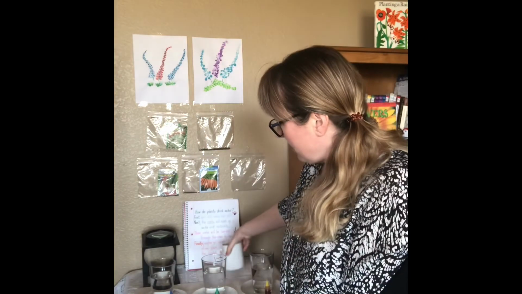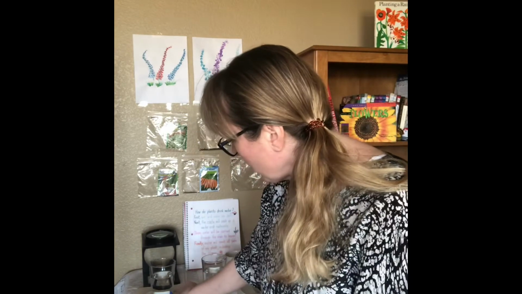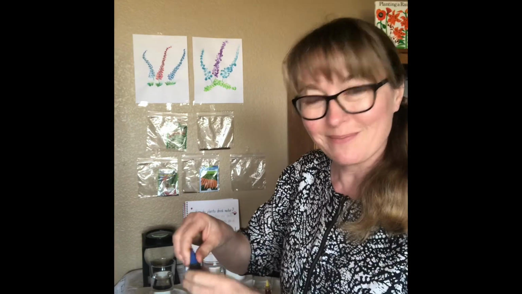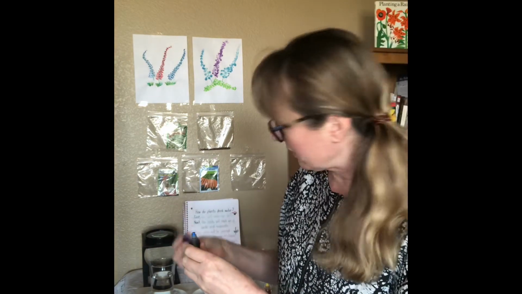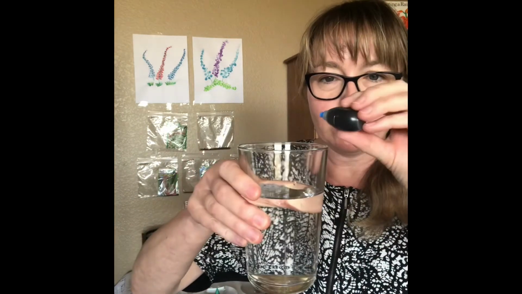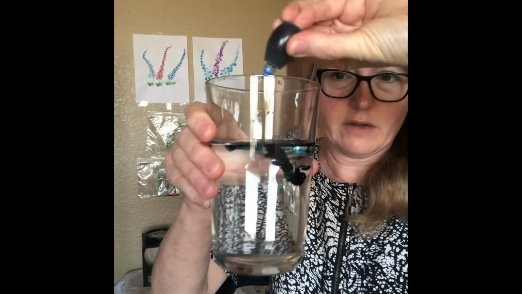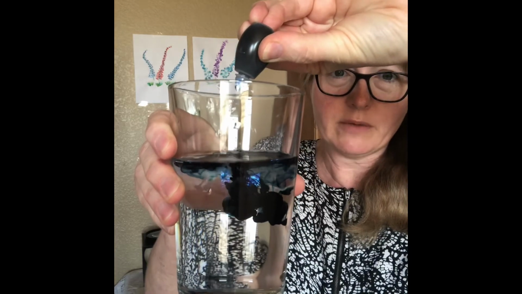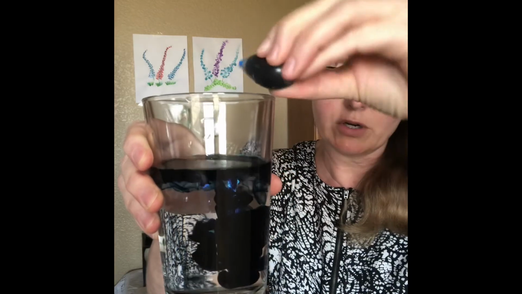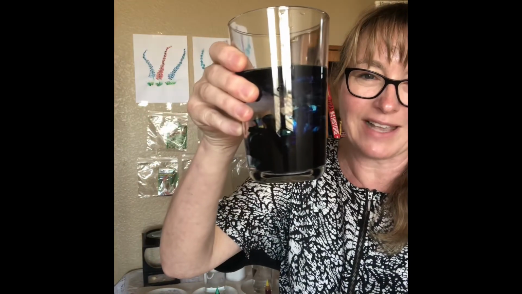And what I have for you today are cups with water, and we're going to add food coloring, a different color to each cup. We're going to change the color of the water. This glass, oh, it's actually a glass, not a cup, I should say. Oh, here it goes. I'm going to add quite a bit of food coloring. I want my water to be rather dark. Wow, this looks so amazing, almost like a lava lamp.